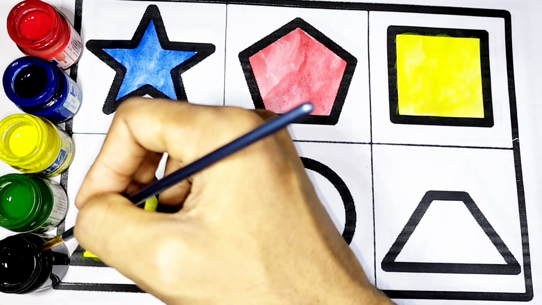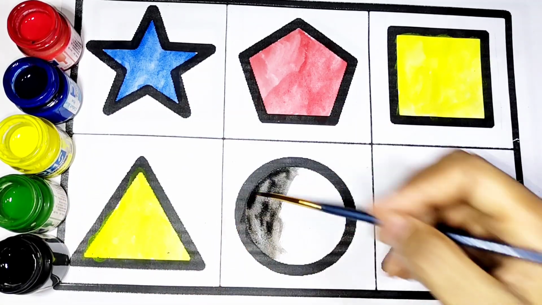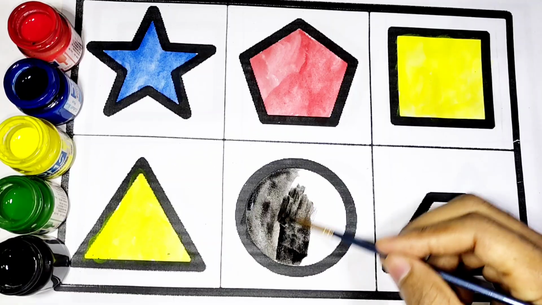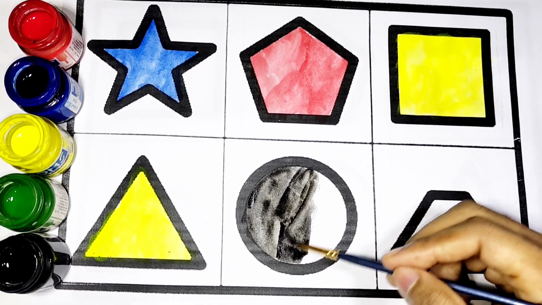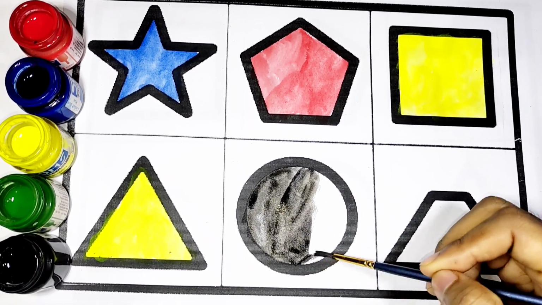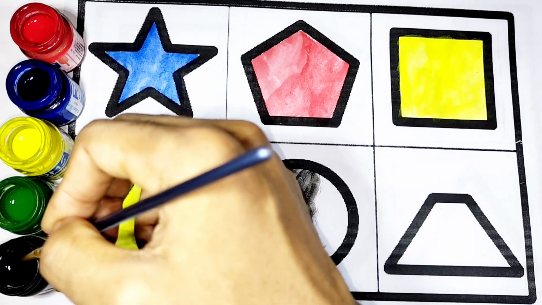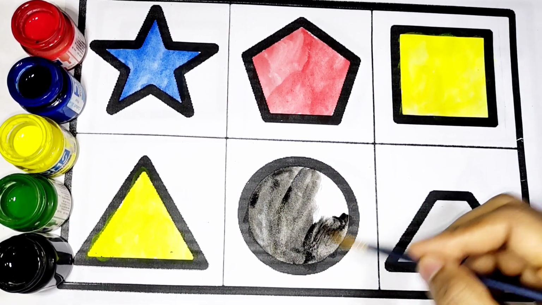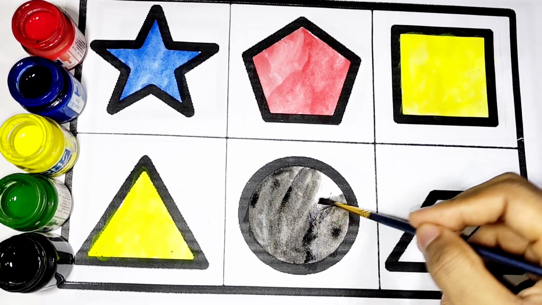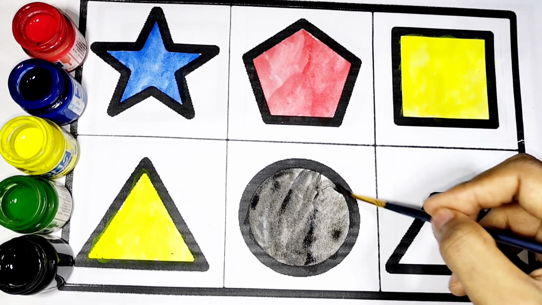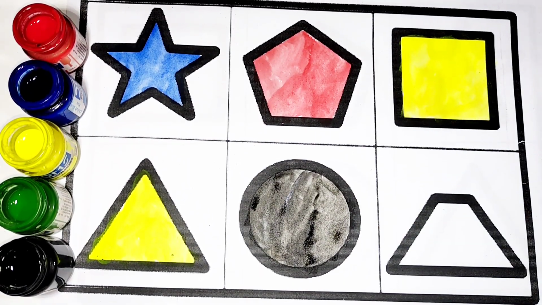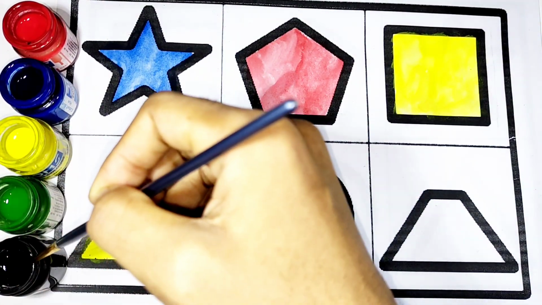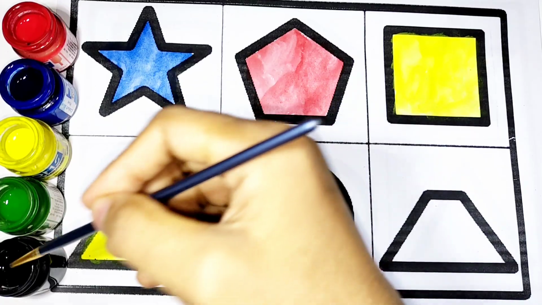Now we are using the color of black. The last one is trapezoid. We are again using the color of black.